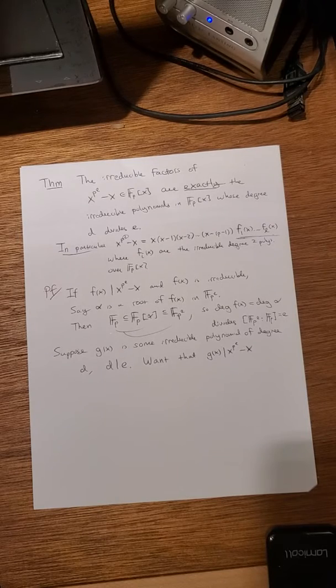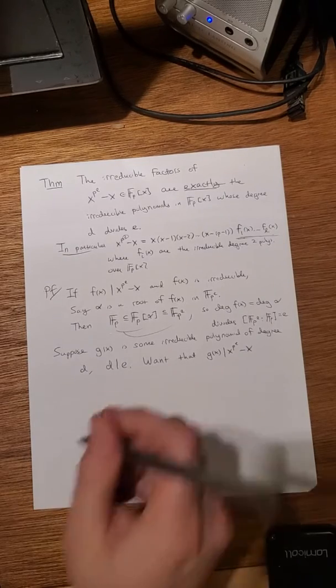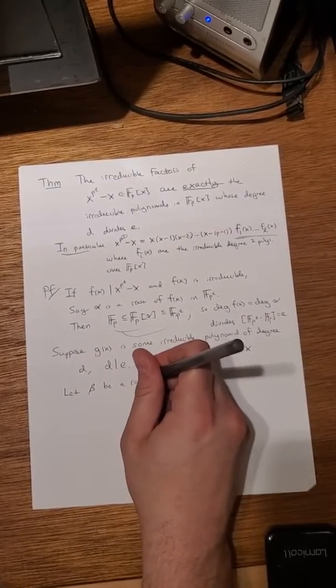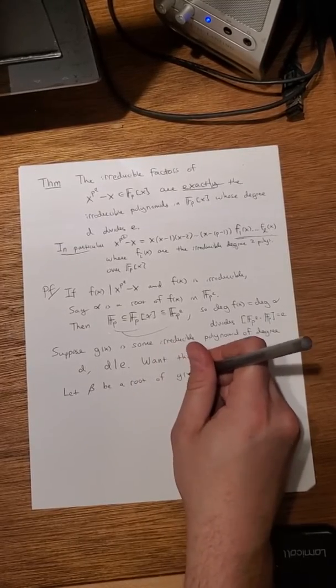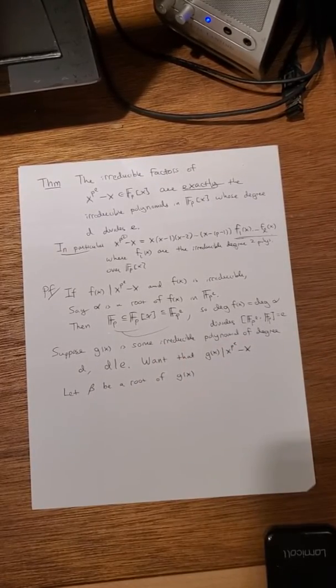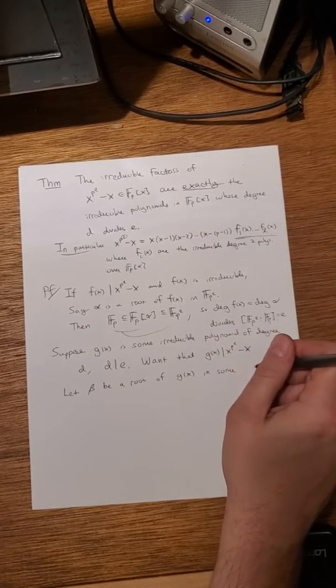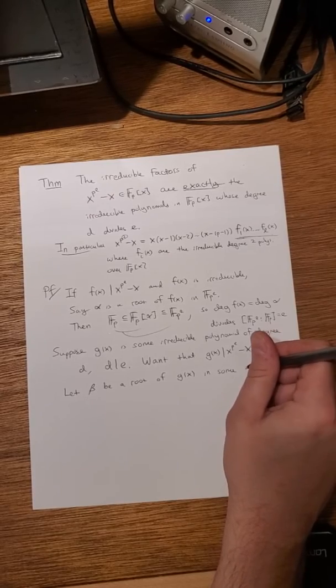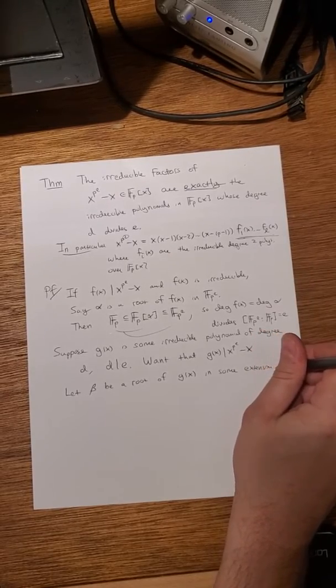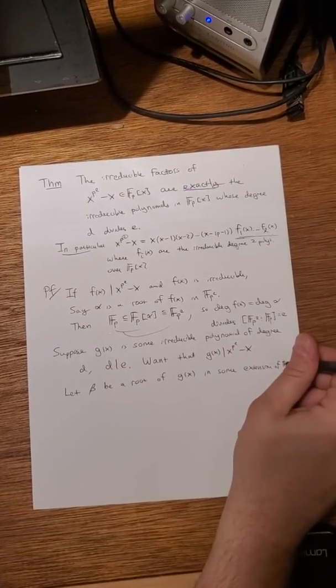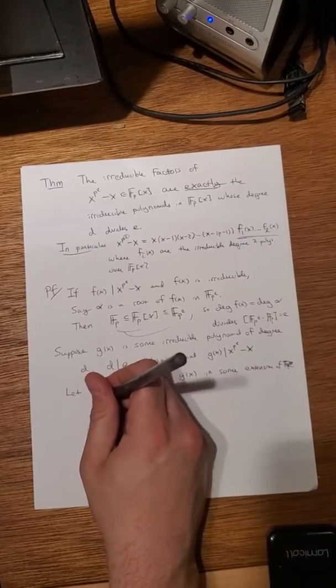All right, so I think the idea is let's let beta be a root of g of x in some extension of Fp. Okay.